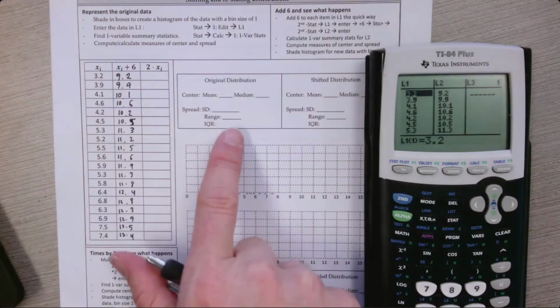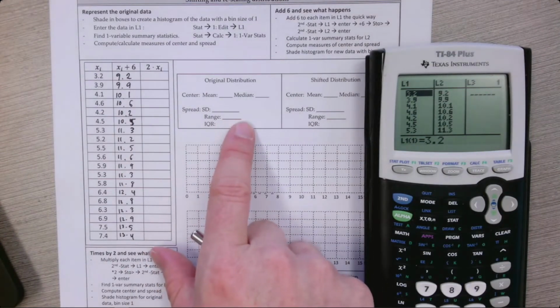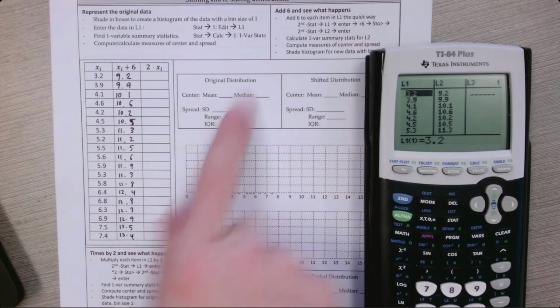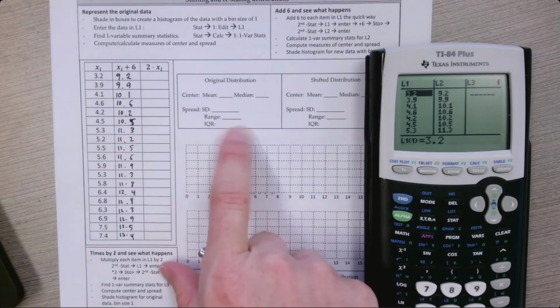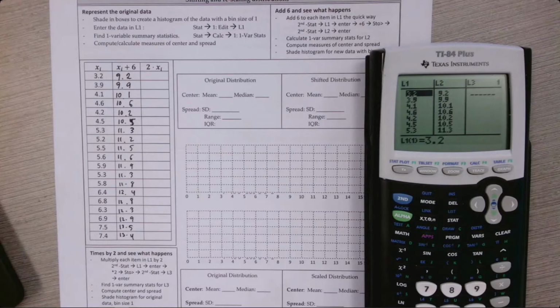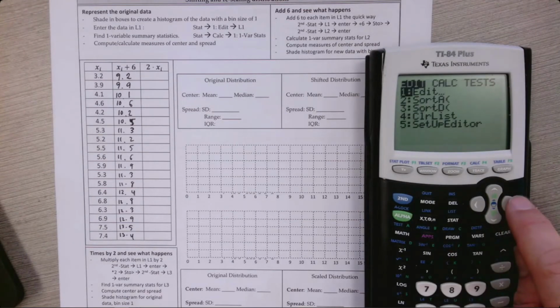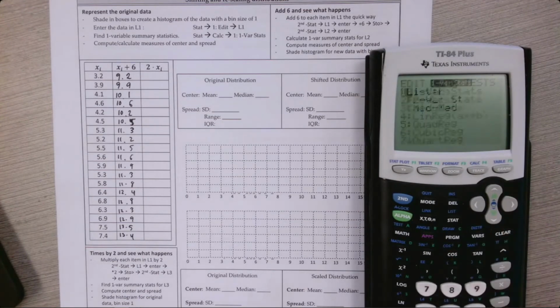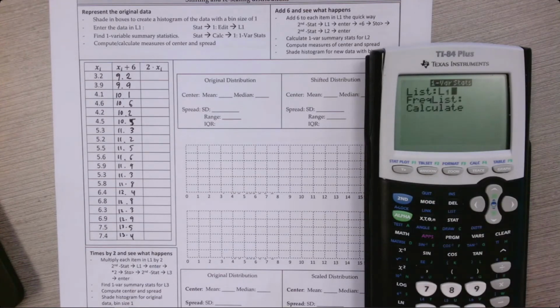All right, now for our original distribution, let's calculate some summary statistics. Remember, some of these you can read directly from the one-var stats output. Some of these you have to calculate yourself. So pause the video, give it a try, and then I'll do it. All right, I'm going to do it. So we can hit stat, go over to calc, one-var stats. I want to use not list 3, but I'll hit second list to go to list 1. It's not a frequency list, so I'll hit calculate.